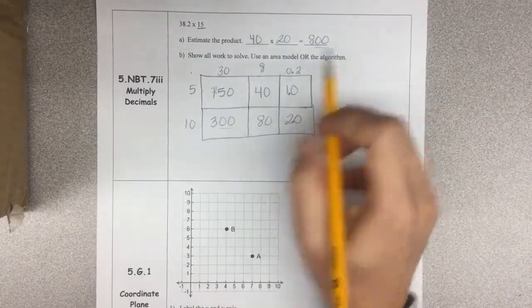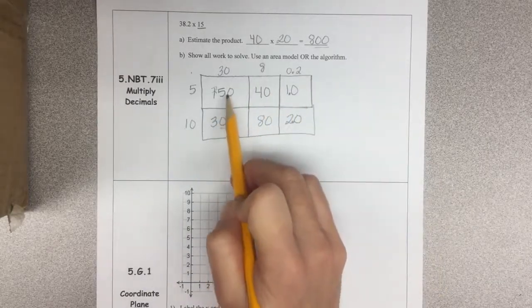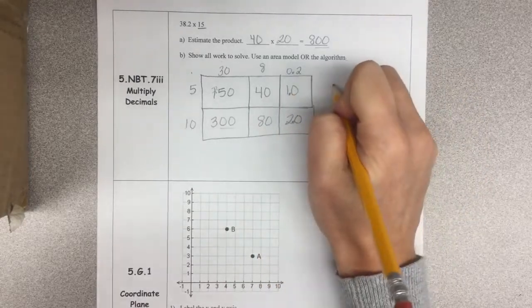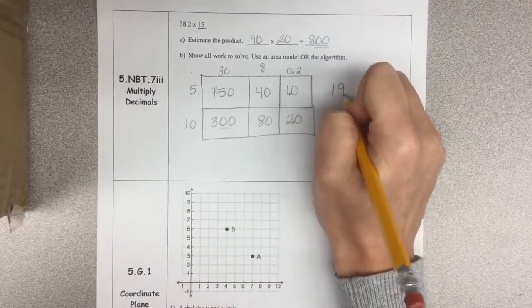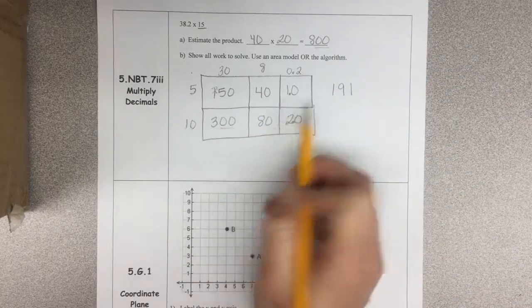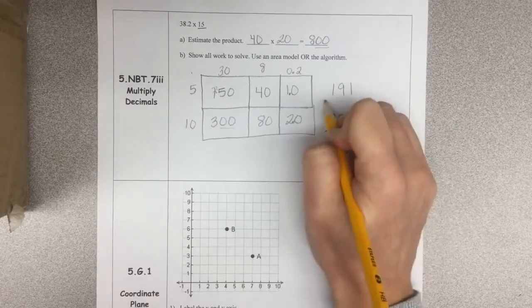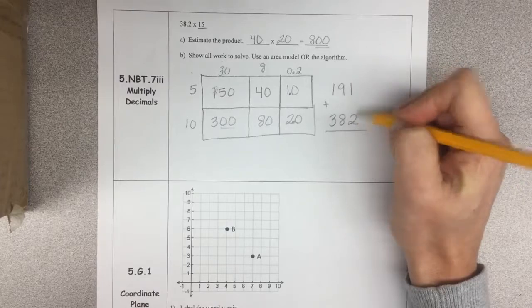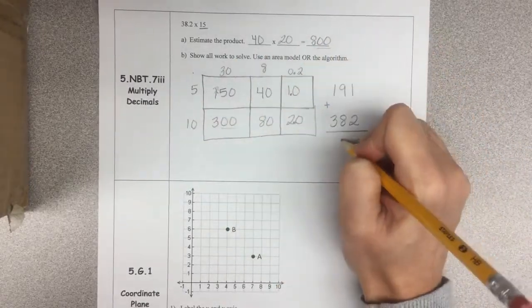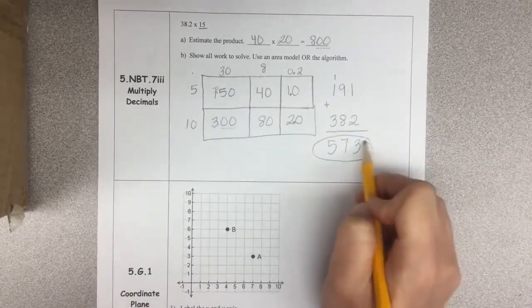Now I want to add all of my parts here. Let's add 150, 40, and 1, and we get 191. If I add 300, 80, and 2, I get 382. And when I add these together, so that all of my parts were added, I end up with 573.